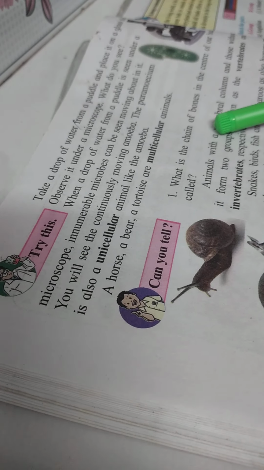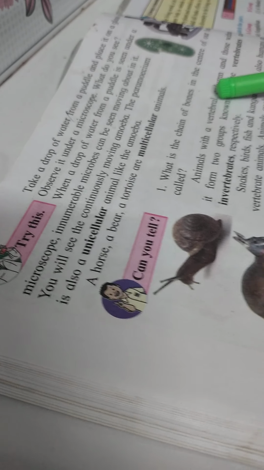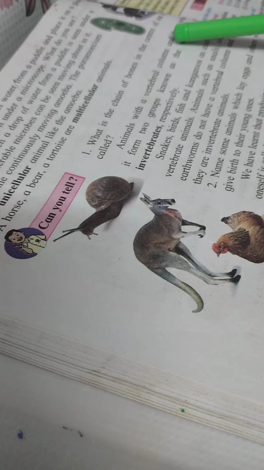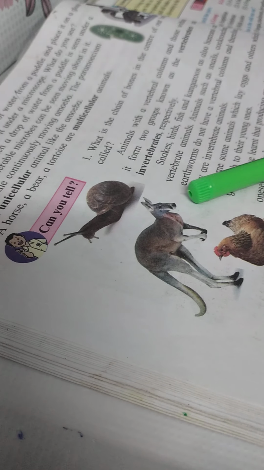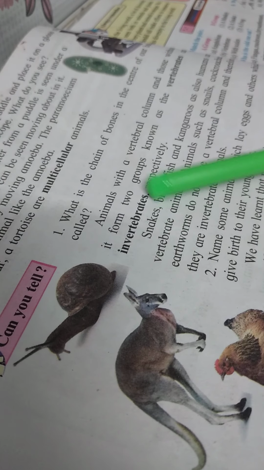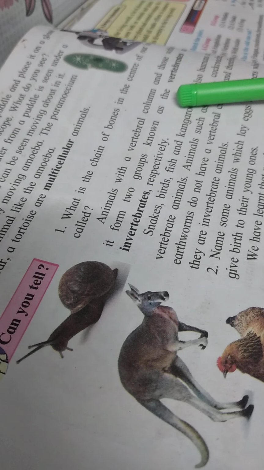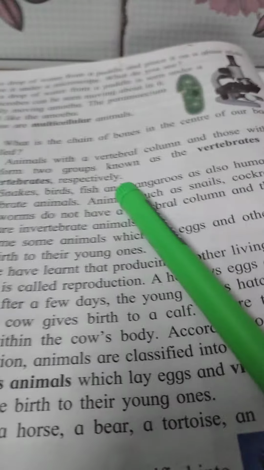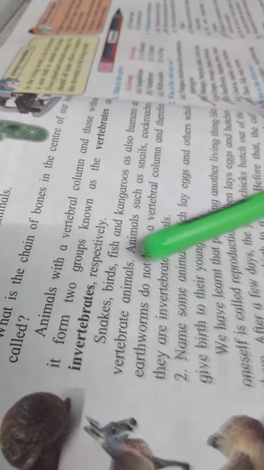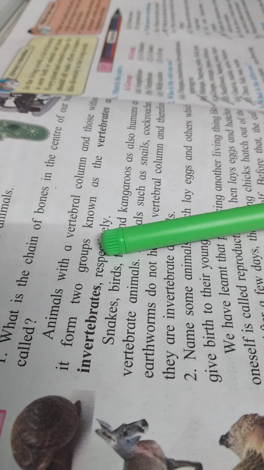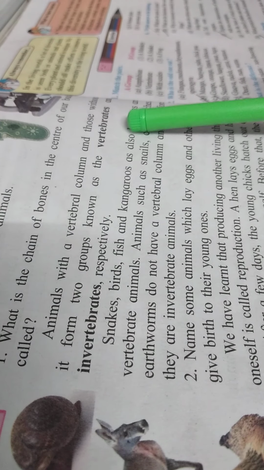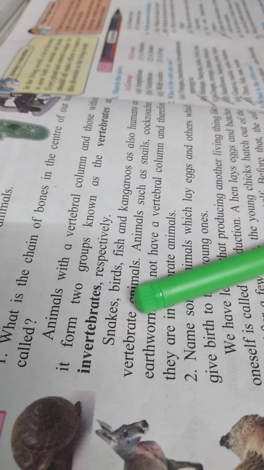What is the chain of bones in the center of our back called? Animals with a vertebral column and those without it form two groups known as vertebrates and invertebrates respectively.